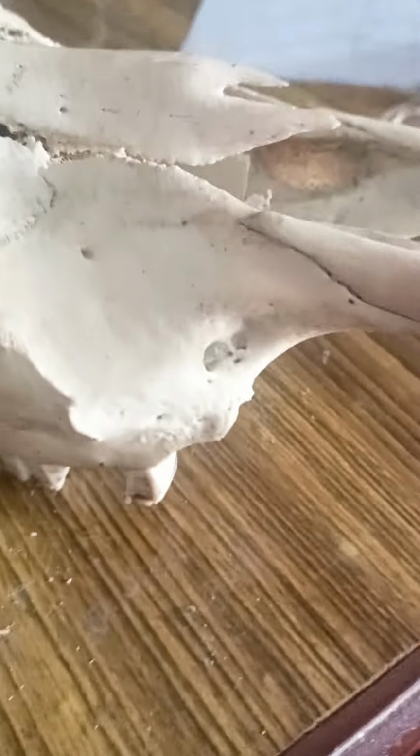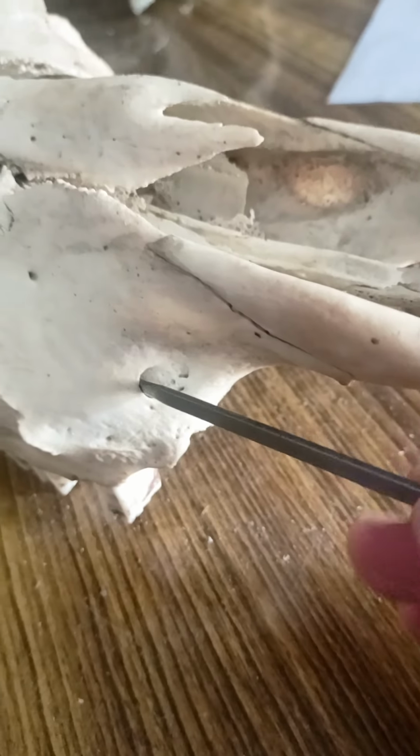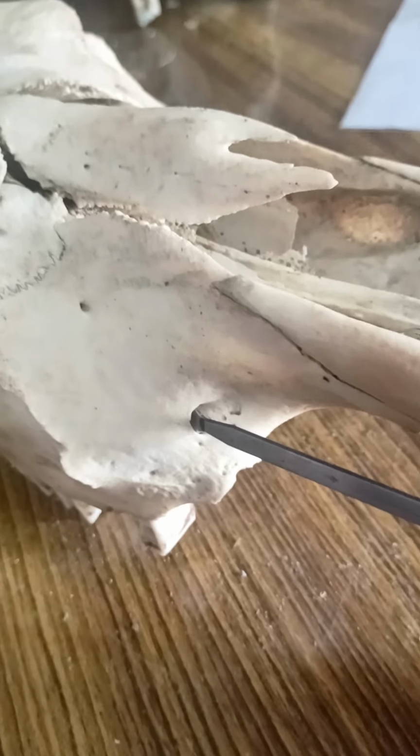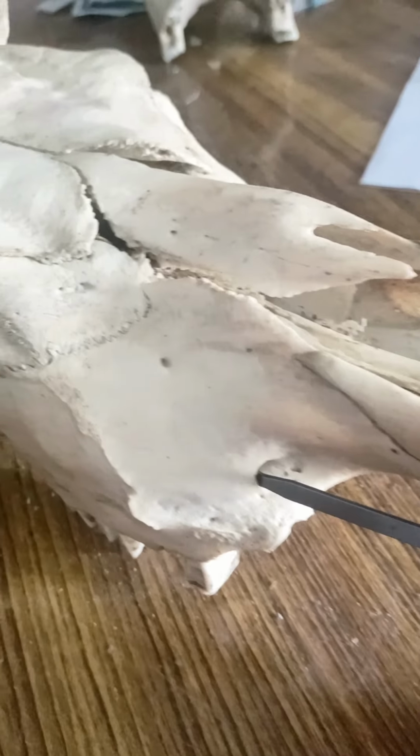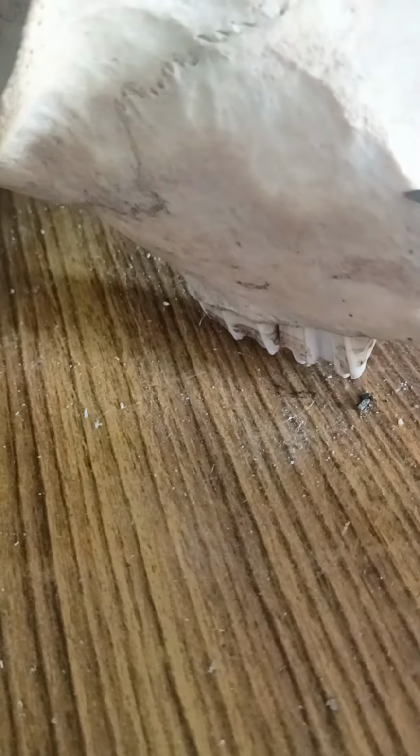Hence, the maxilla consists of infraorbital foramen from which fifth cranial nerve passes, and it consists of facial tuberosity. This is facial tuberosity, and this is facial crest.